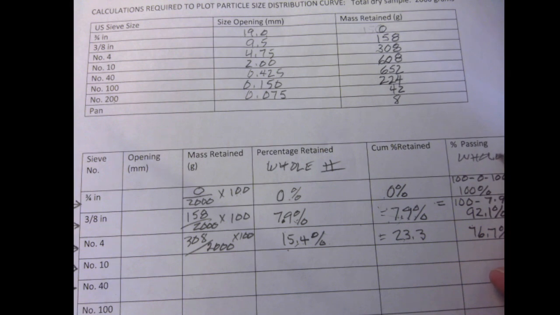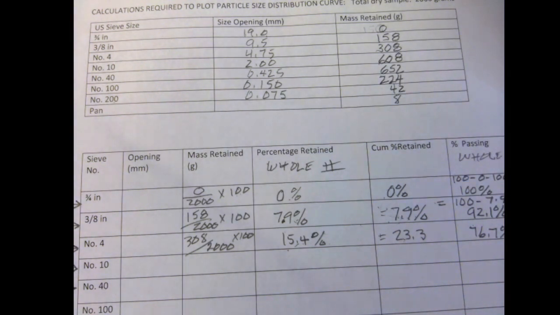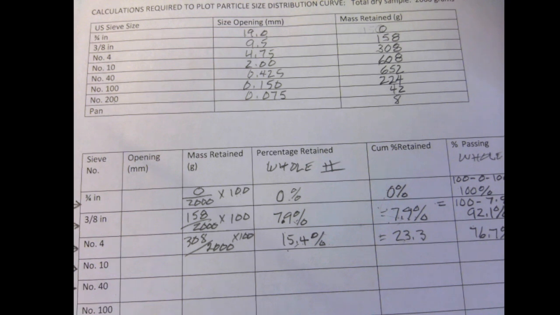We don't want decimal numbers over, well, I guess we do. I don't know where I got that. But anyway, 158 grams on the 3/8 is 158 divided by 2000 times 100 gives me 7.9%.